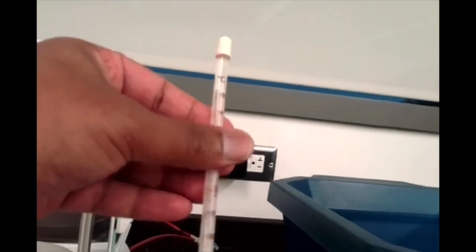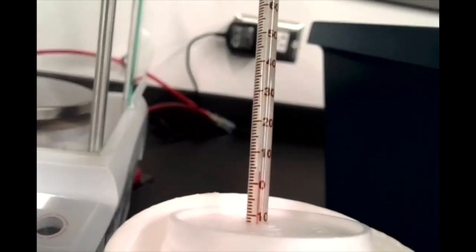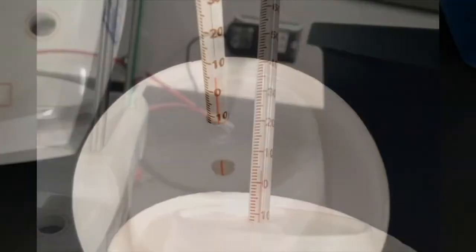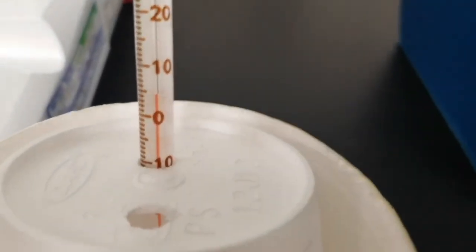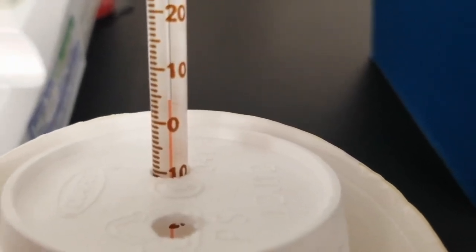So let's make a note of that final temperature on our thermometer. I'll take a close up with my phone here and get a nice good temperature reading on that. So let's make a note of that final temperature.